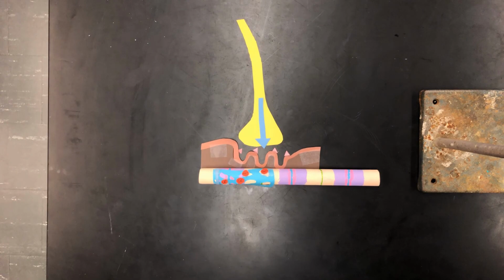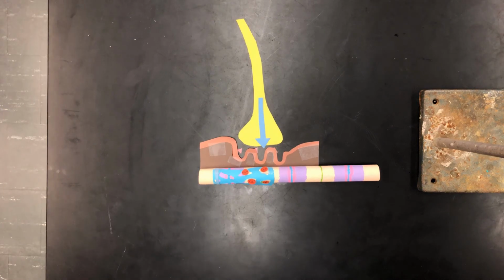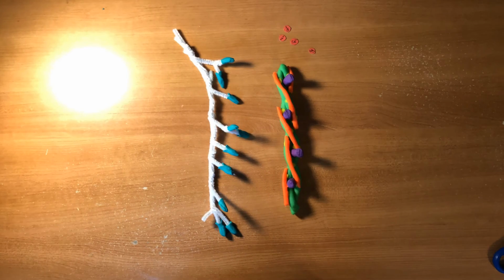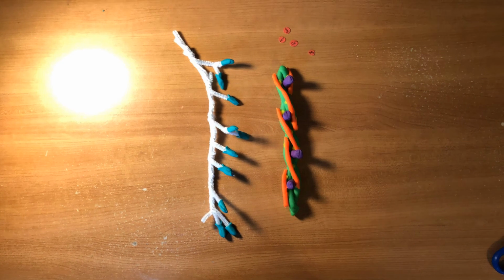Over the muscle fiber is the sarcoplasmic reticulum, which contains a high concentration of calcium ions. In response to the electrical impulse, the calcium ions diffuse into the sarcoplasm of a muscle fiber. The calcium ions flow to the myofibrils, where the myosin and actin are located. The muscle contraction only occurs with the help of calcium ions.